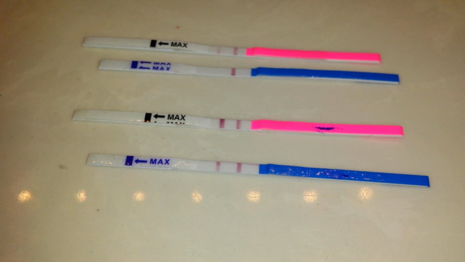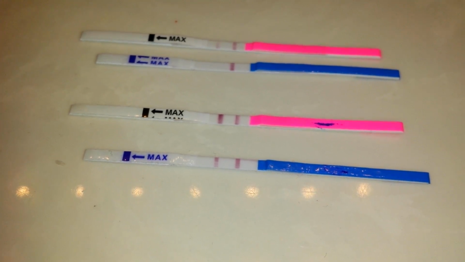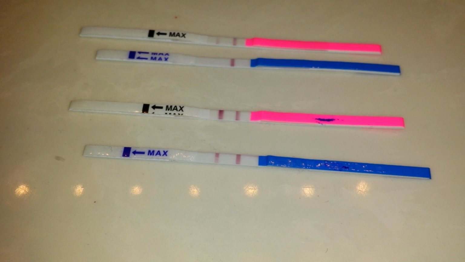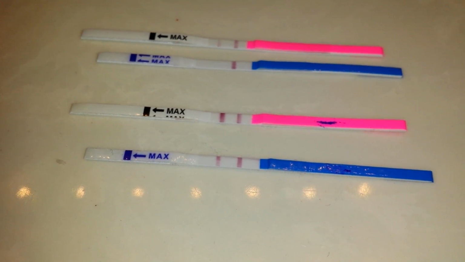And yes, I do believe you can use an HPT as an OPK, or an OPK as an HPT, if you are further along in your pregnancy.